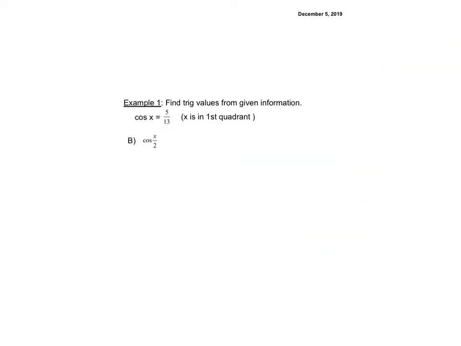So we've got the cosine is equal to 5/13, and we're supposed to find the cosine of x divided by 2. That's the half angle. So let's go ahead and use the half angle formula. We know what the cosine of x is, so let's plug it in there. It's 5/13.